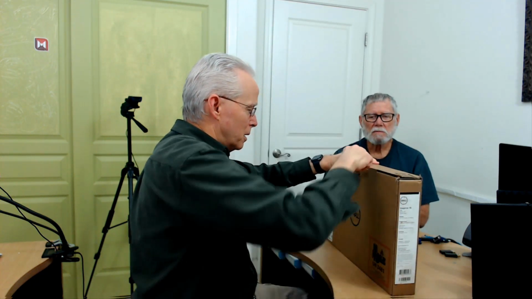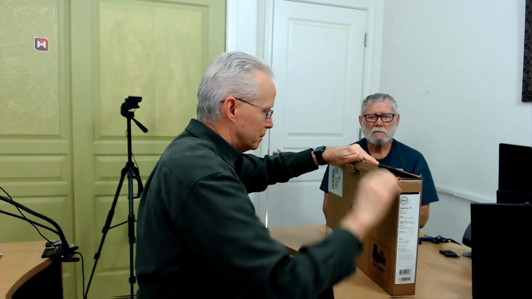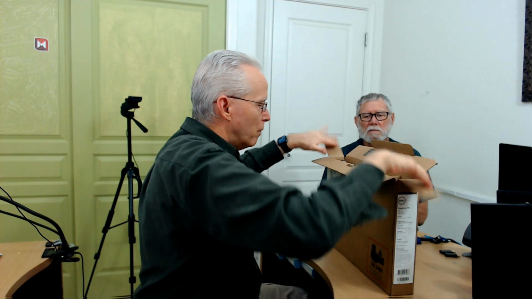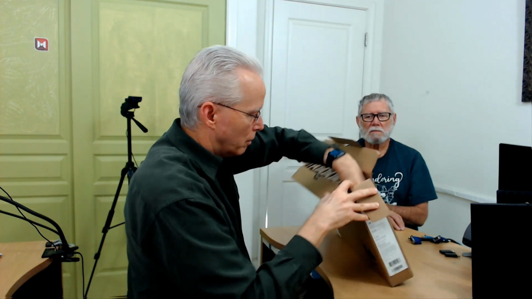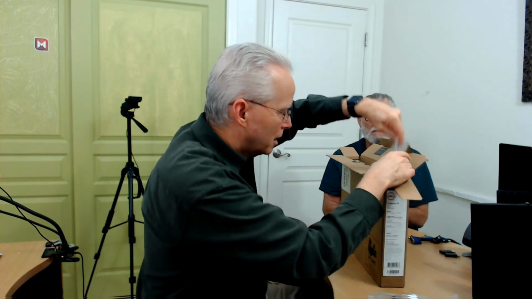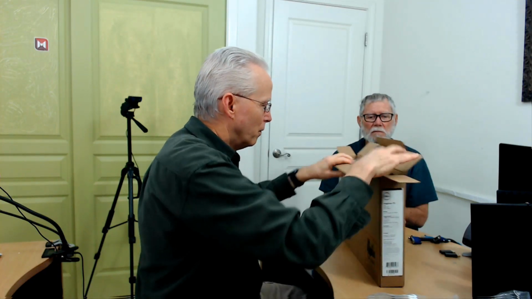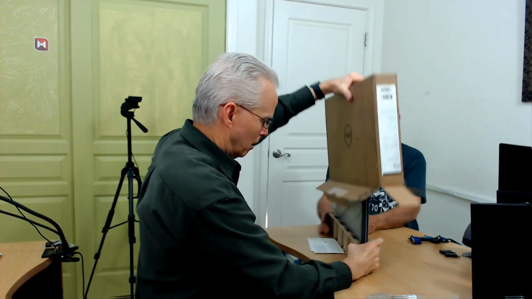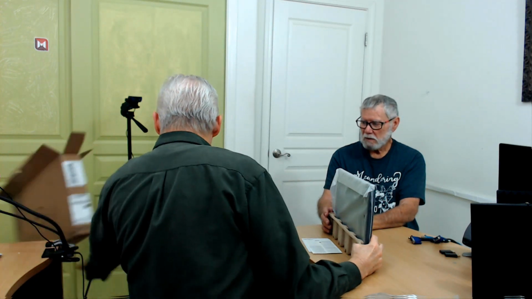A little bit more. And pull the power cord out, AC adapter out, and then the only other thing is the computer. It's over there.